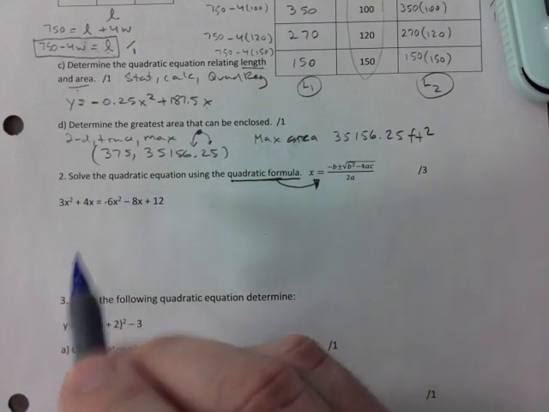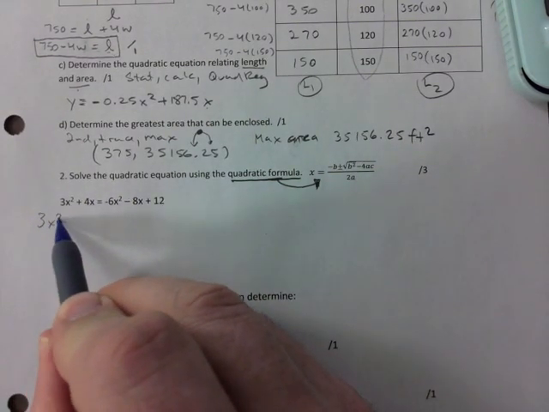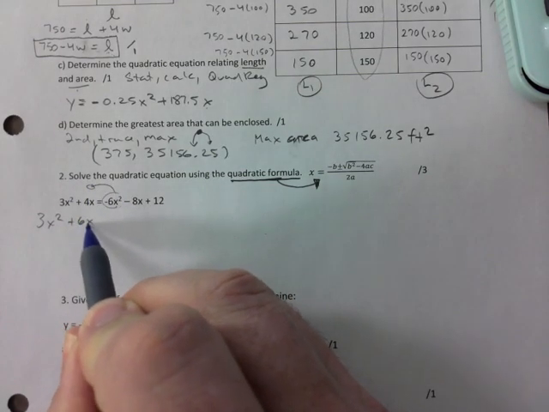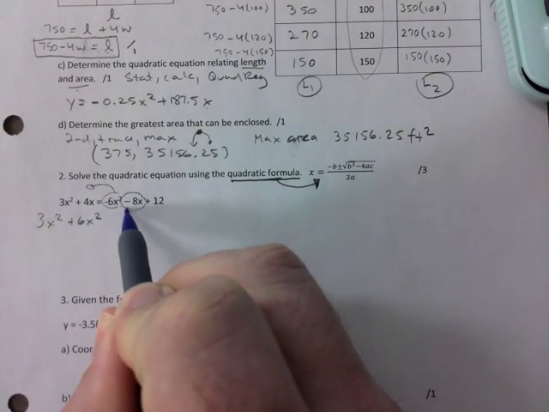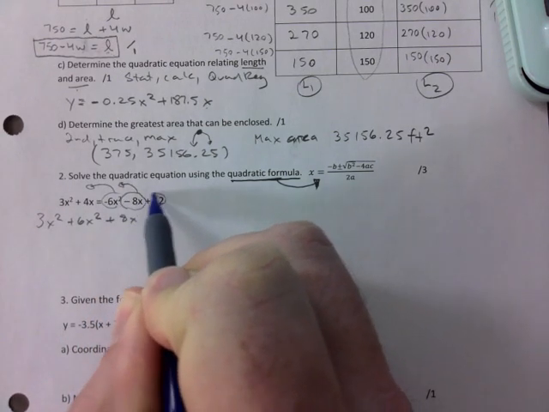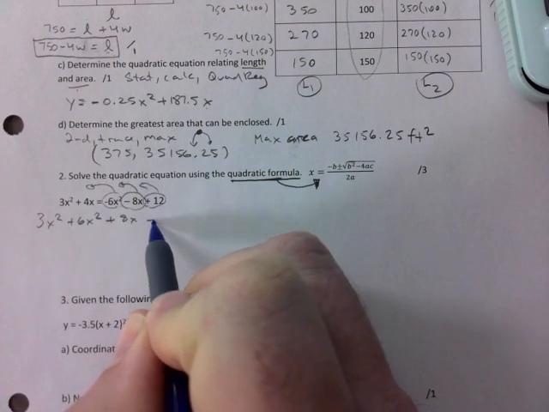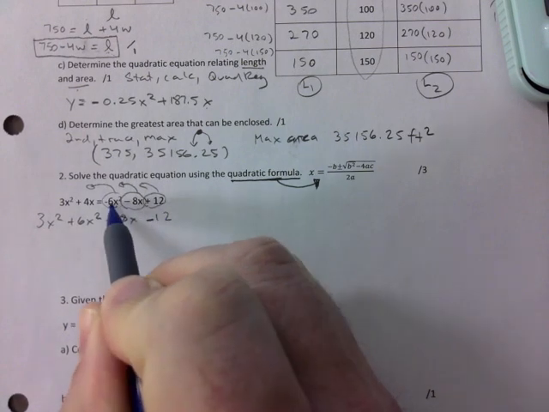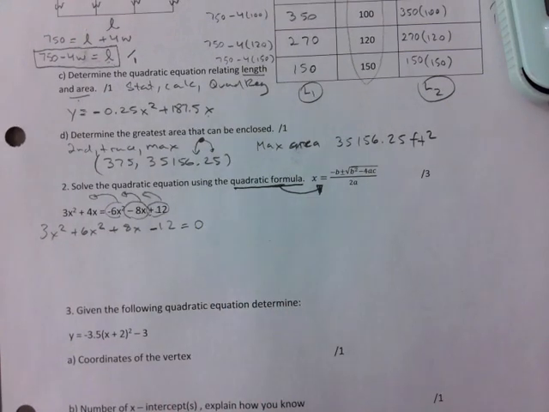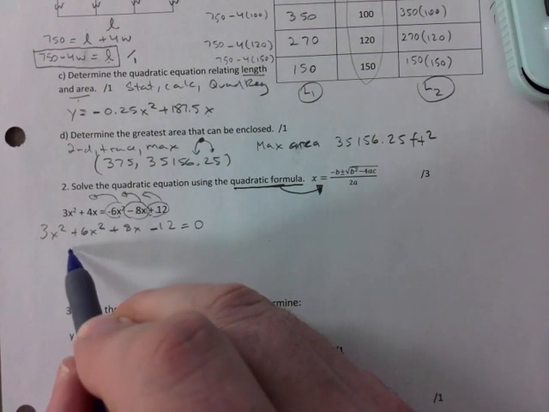So we need to first clean this up. I'm going to go 3x squared. The negative 6x squared comes over adding. The negative 8x comes over adding as well. The 12 comes over subtracting. Every single sign changes when you bring a term over. That's equal to 0.